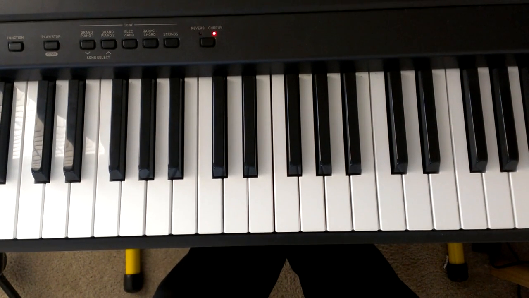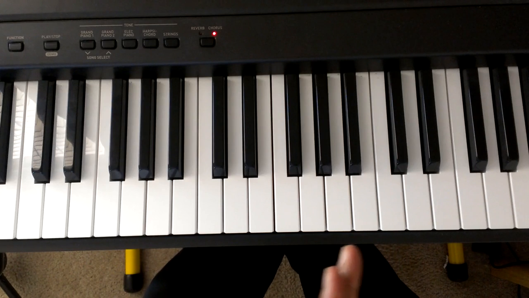And in the whole step, it doesn't matter if it's a black key or a white key. A whole step is basically 2 half steps. It doesn't matter if you're going 2 half steps up the keyboard or 2 half steps down the keyboard. A whole step is 2 half steps, okay?